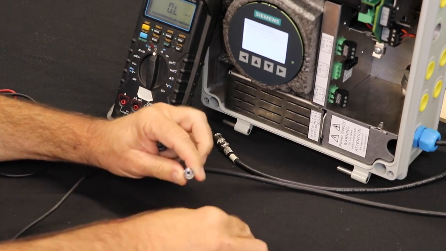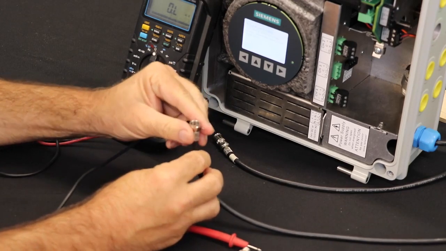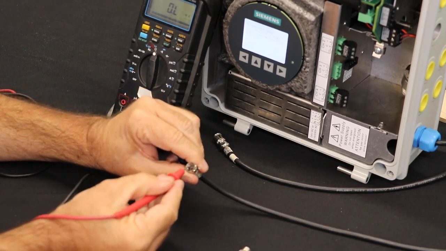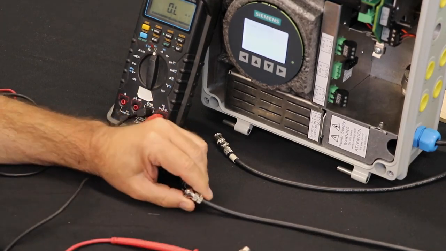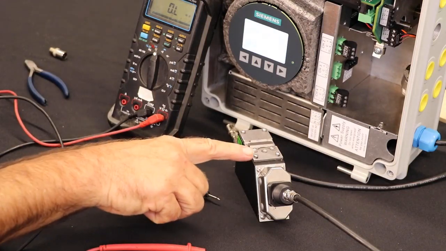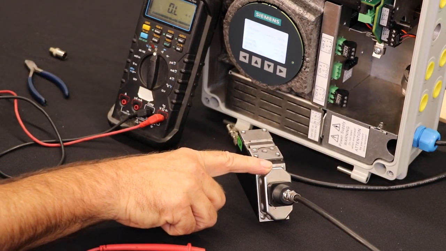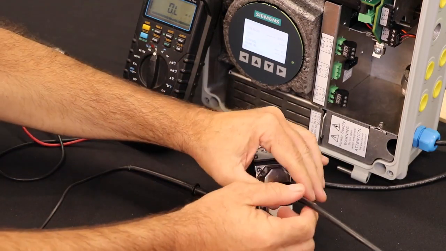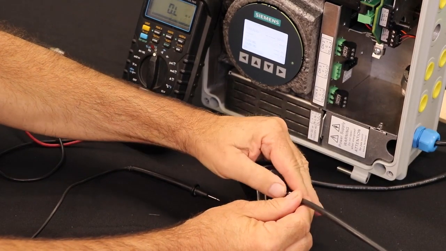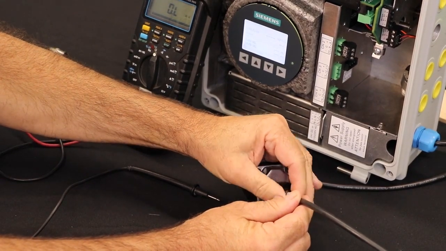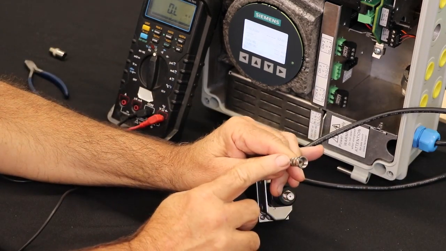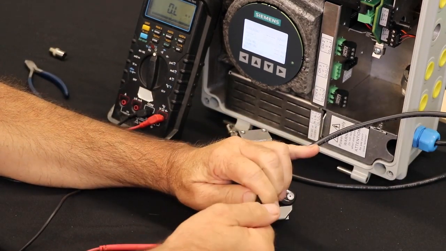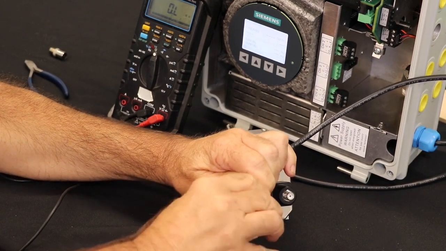so remove it. Check without the slip-on, and it still reads open. Okay, I've located the sensor which is reading open. So I'm going to take this connector off. And this is a twist-on F connector. So I'm just going to twist it off.